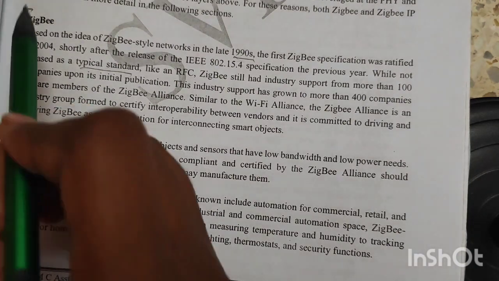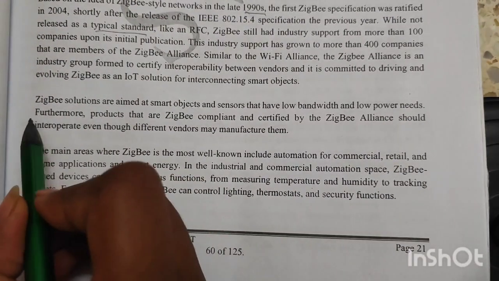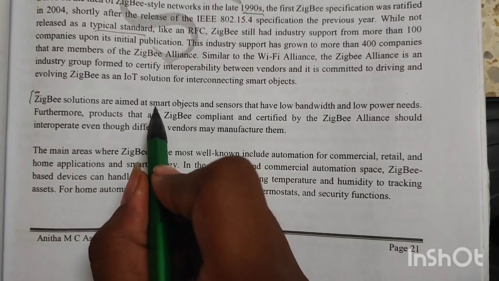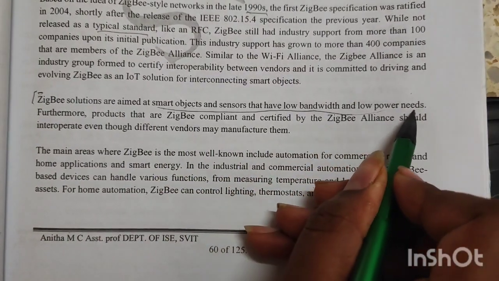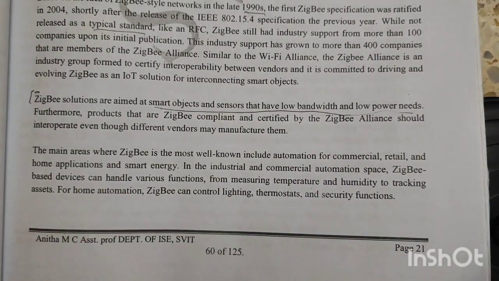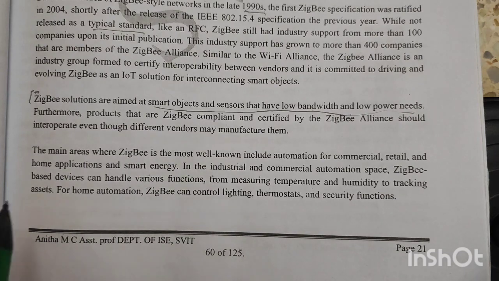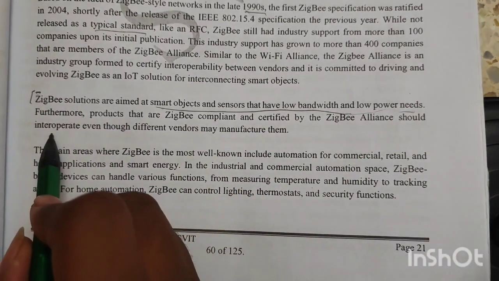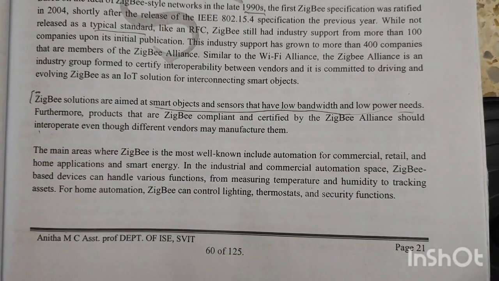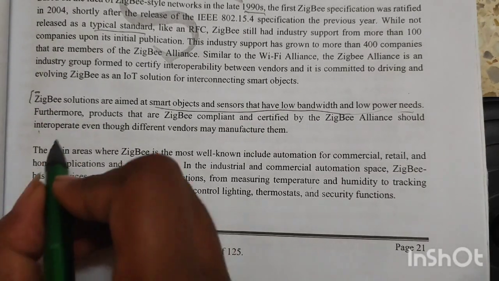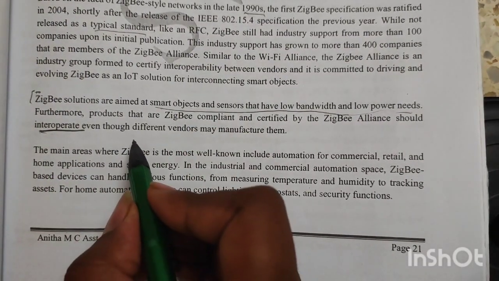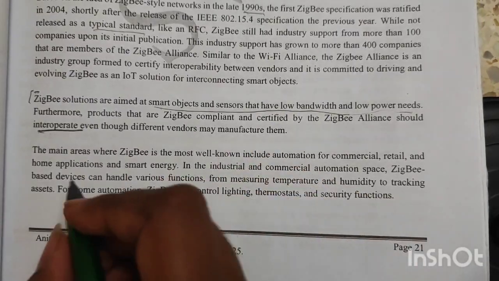You're getting some basic information about Zigbee, and then the main thing comes over here. Zigbee solutions are aimed at smart objects and sensors that have low bandwidth and low power needs. That's why you're using Zigbee. The data handled by the Zigbee Alliance should be interoperable, that is, it can perform many other operations, not just one, even though many different manufacturers have manufactured them.